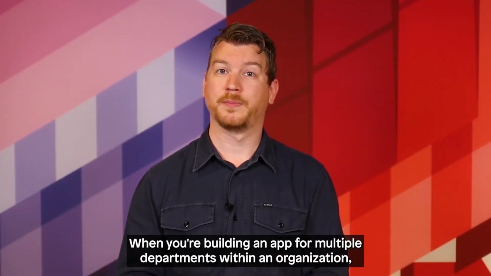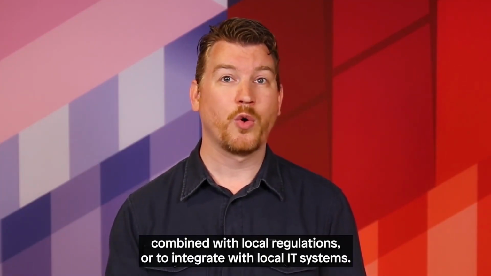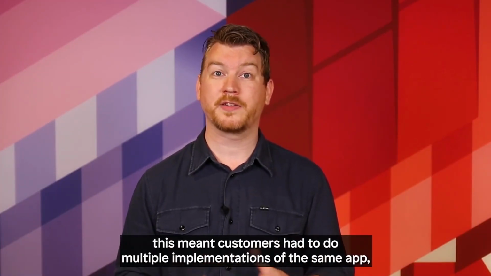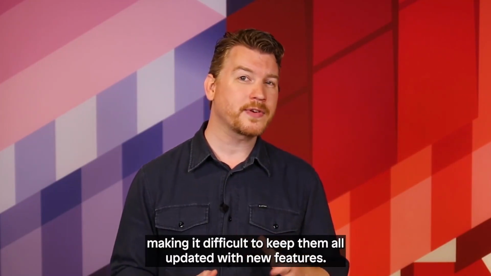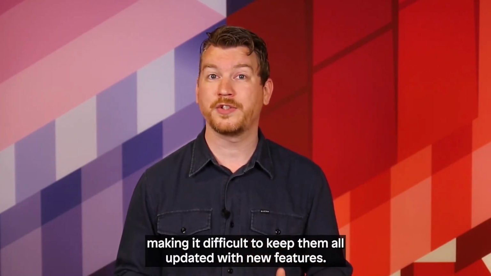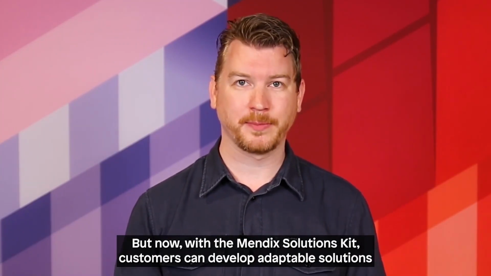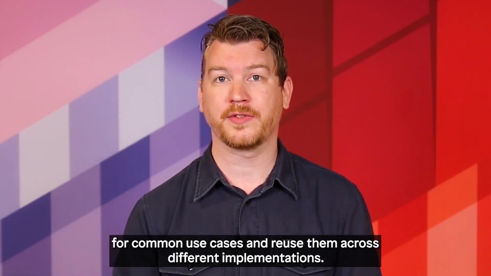When you're building an app for multiple departments within an organization, you often need to tweak it to align with specific business processes, combine with local regulations, or to integrate with local IT systems. Before Mendix 10, this meant customers had to do multiple implementations of the same app, making it difficult to keep them all updated with new features. But now, with the Mendix Solutions Kit, customers can develop adaptable solutions for common use cases and reuse them across different implementations.